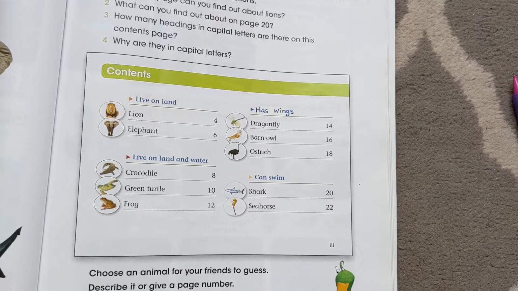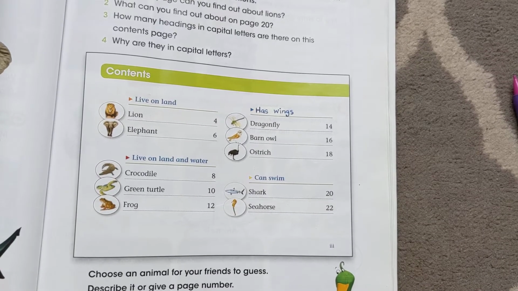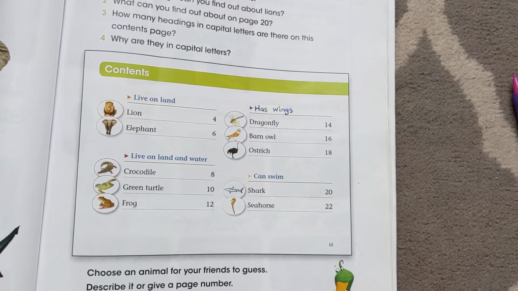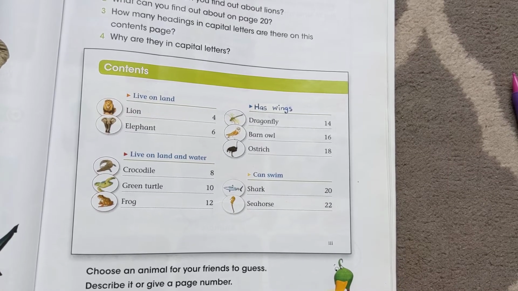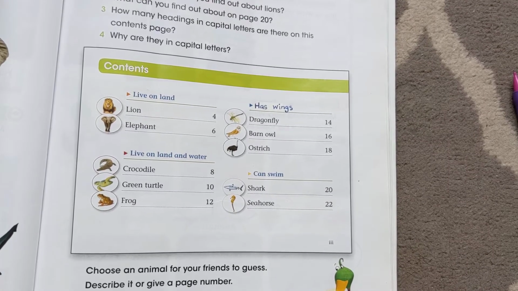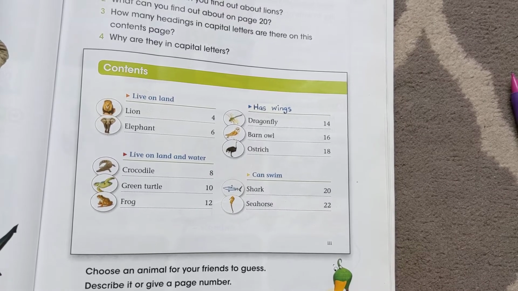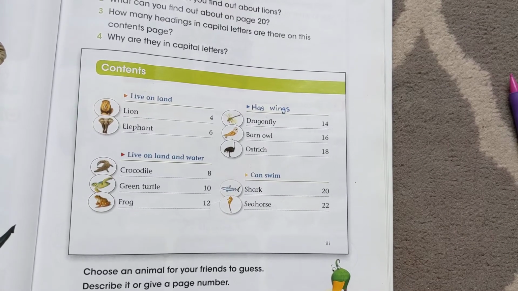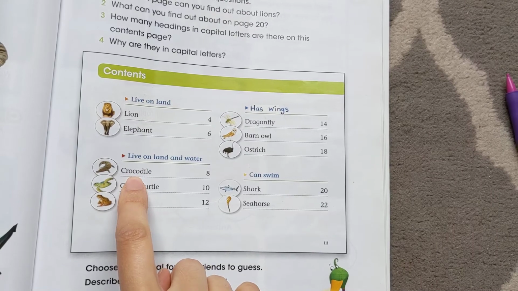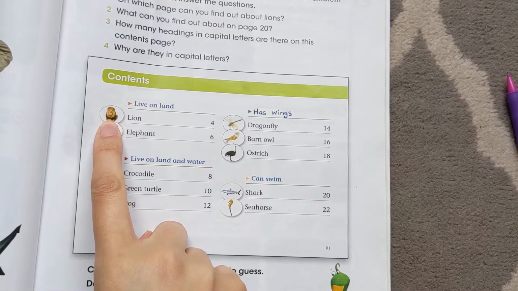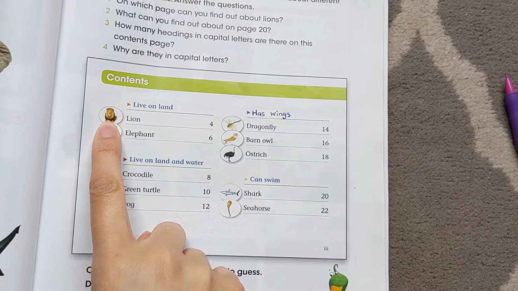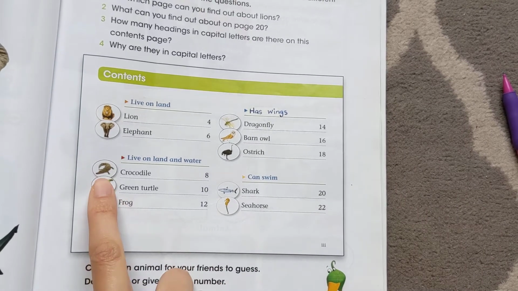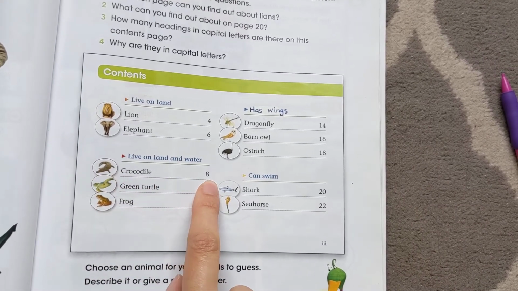Okay, let's try again. This mystery animal has 4 legs and sharp teeth. I see a few animals that can fit that description, so I'm going to give you one more clue. It lives on land and in the water. What's my animal? Crocodile, all right? A lion also has 4 legs and sharp teeth, but it does not live in the water. So I had to give you that extra clue to narrow it down.